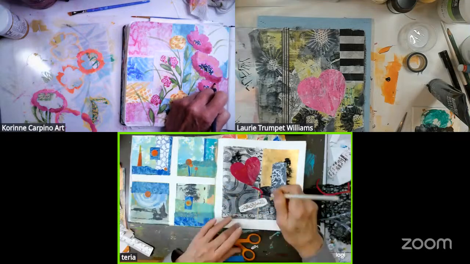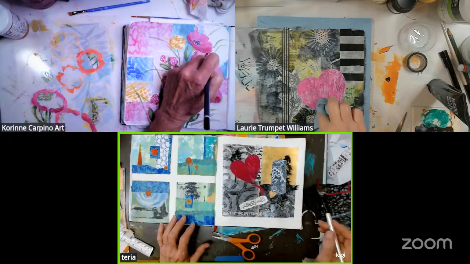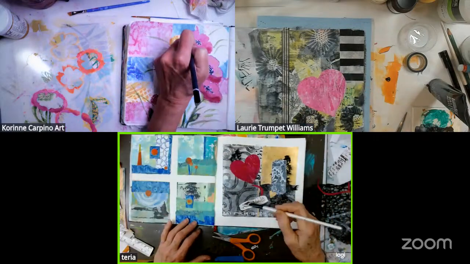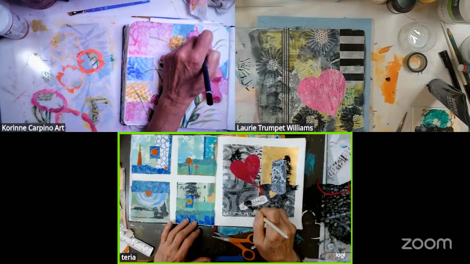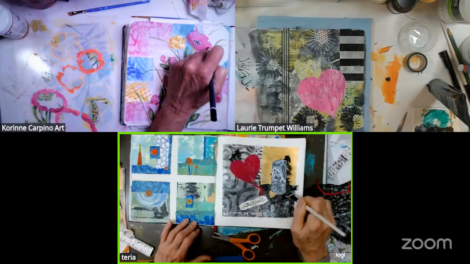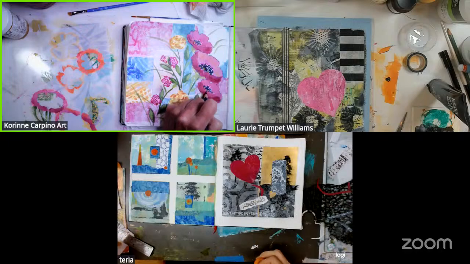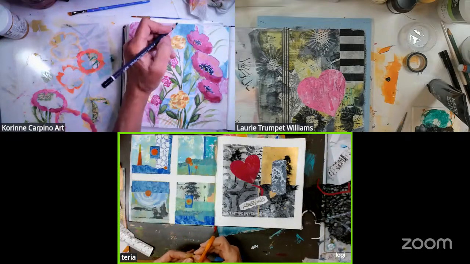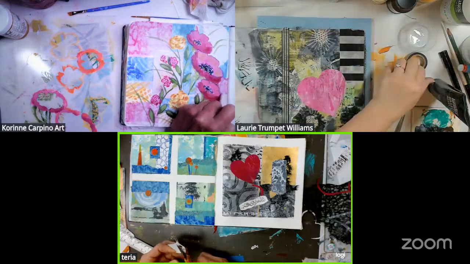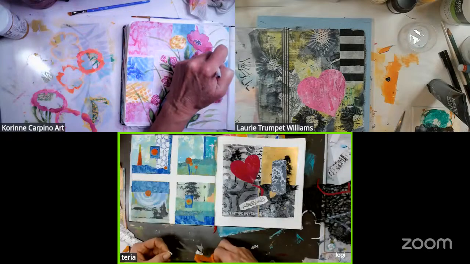Well, I am 90% happy with that. I think it's going to have to dry and get a few more embellishments, including I probably will knock back this white, like what you said, Corrine, but I can't do it in the absolute moment because it's way too wet. But I think I can make it work.